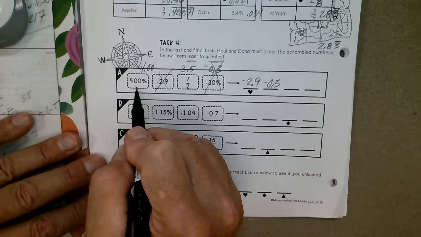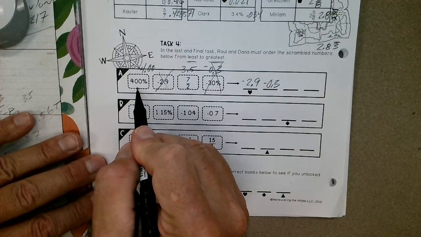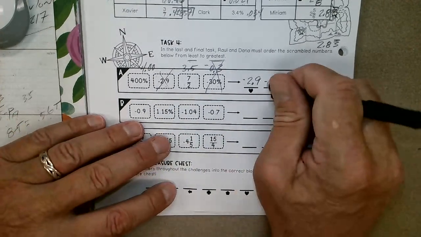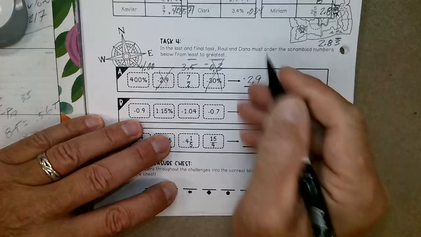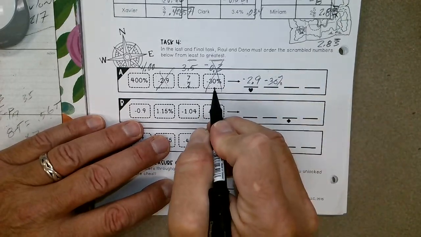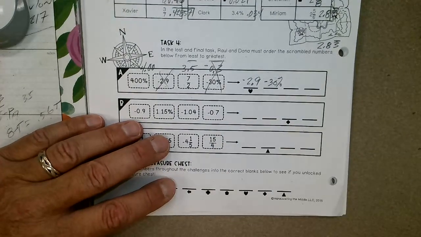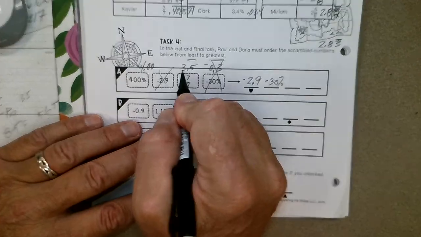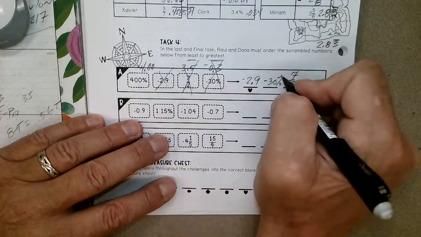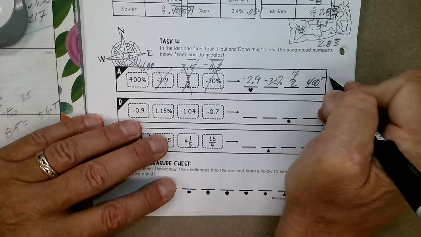And now I'm comparing 400% and 7 over 2. And let me go back and rewrite this as the original value of negative 30%. We want to write that original value down. Okay, so next up will be 7 over 2 because 3 is less than 4. And then finally it will be 400%.